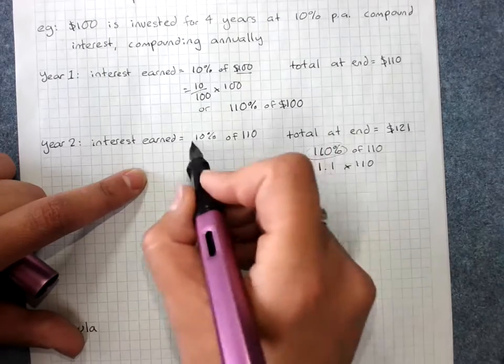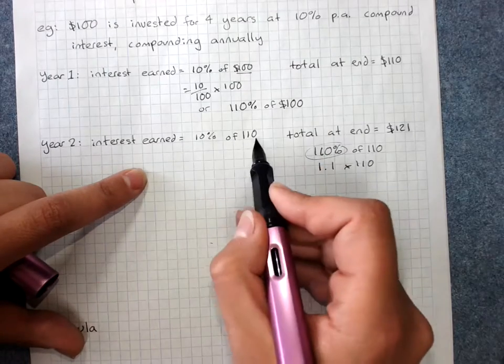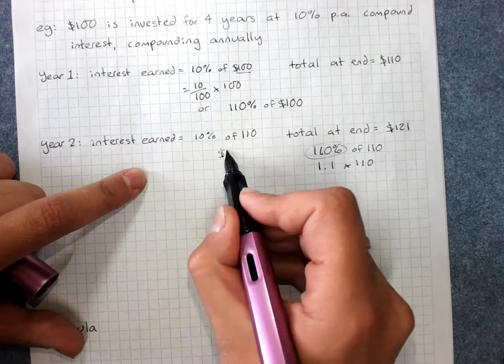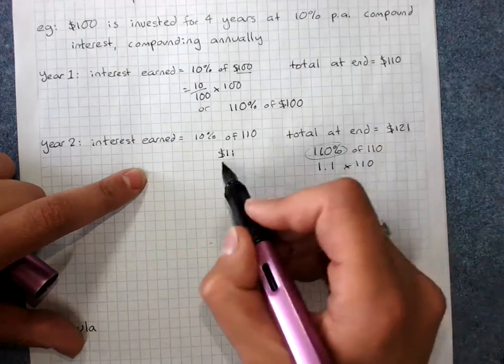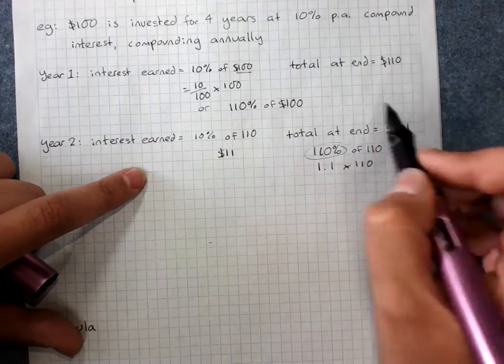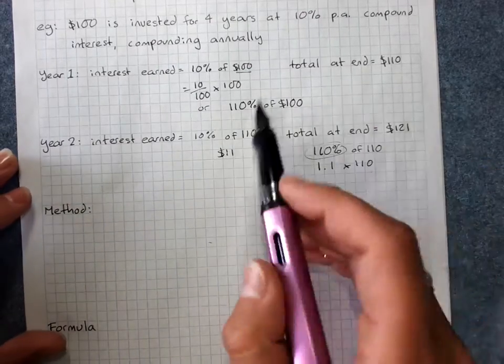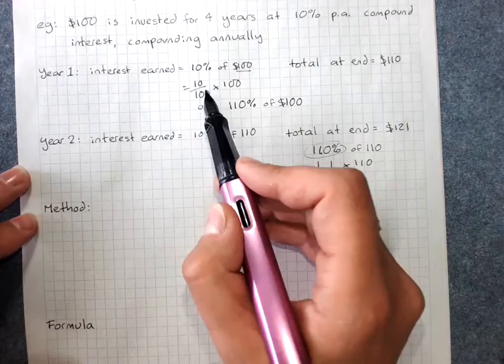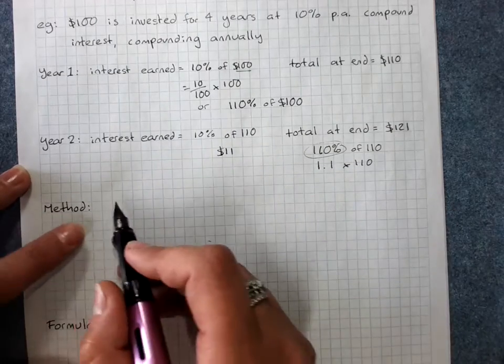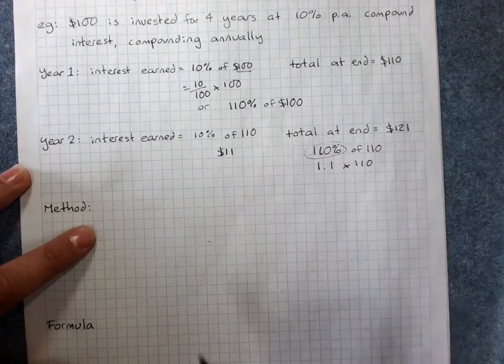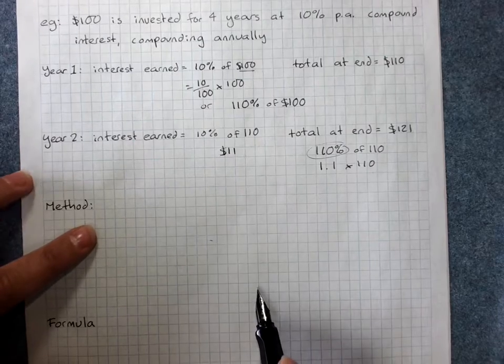I can double check that if I want. 10% of $110 is going to be $11 of interest. Adding 11 on to this, I've got 121. So what I really did there was I just multiplied by 1.1 for every year of my calculation.